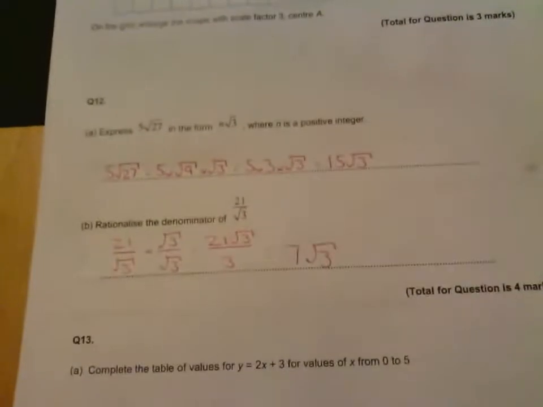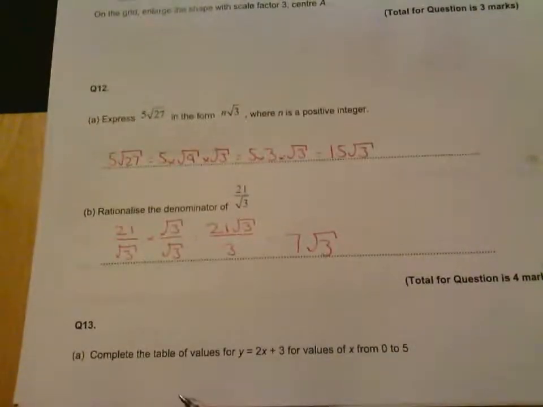When you're asked to rationalize the denominator, I'm just going to change the focus. It looks a bit blurry. There, ever so slightly better.